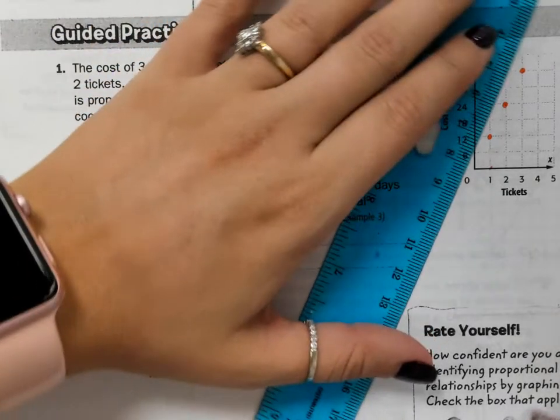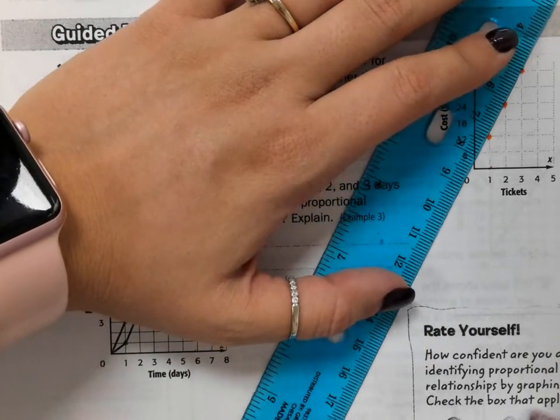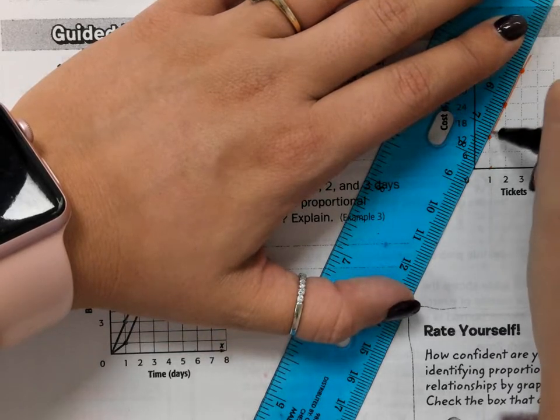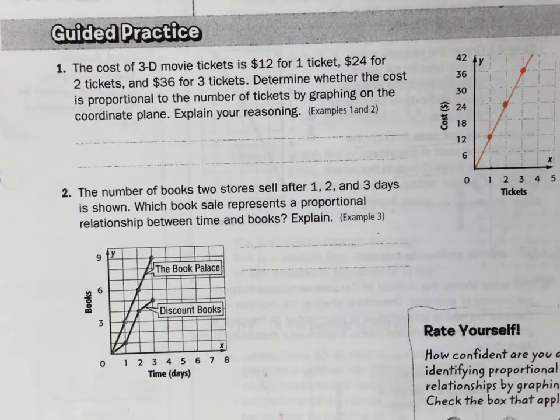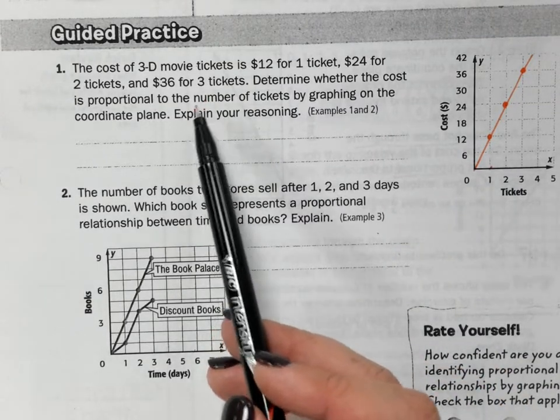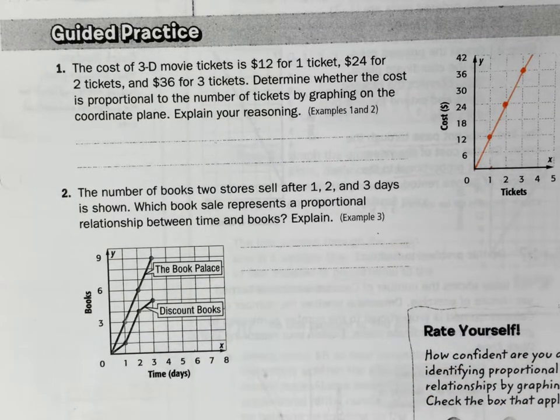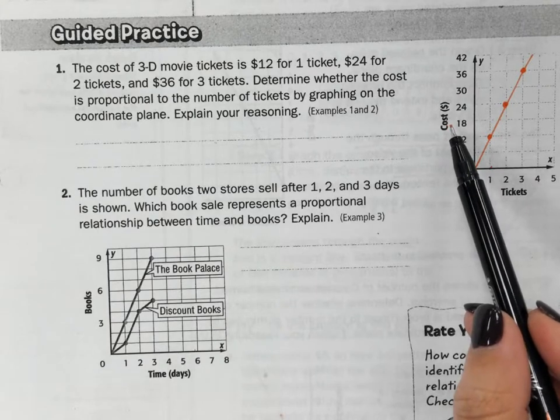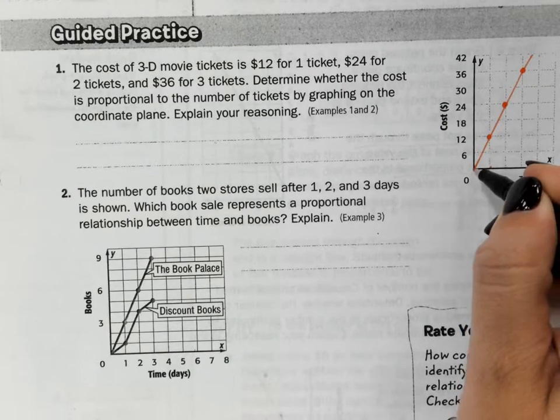And when I graph them together, it indeed passes through the origin, which it doesn't tell me, but it's assumed that if you don't go to the movies, then you don't pay any money, right? So if you don't buy a ticket, then you don't have anything to pay for. So you can assume that you start at 0, 0.